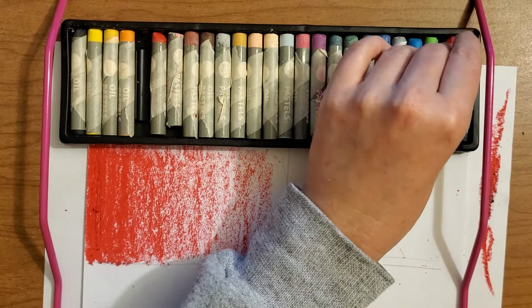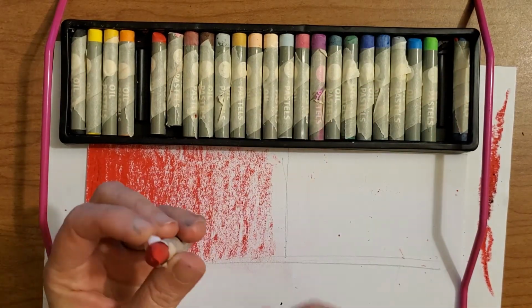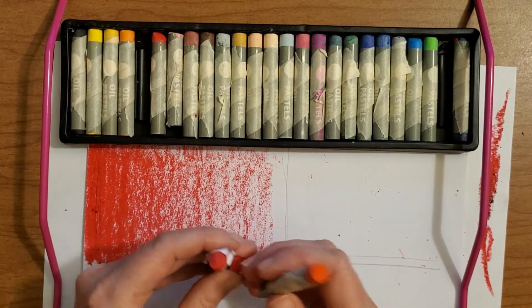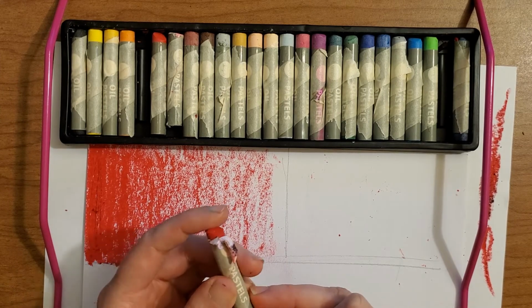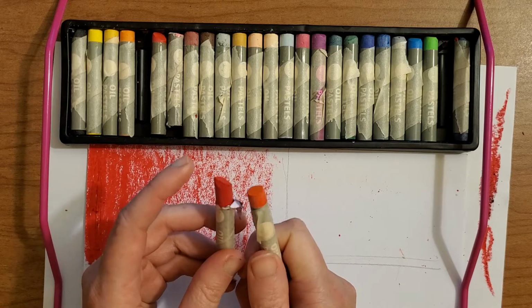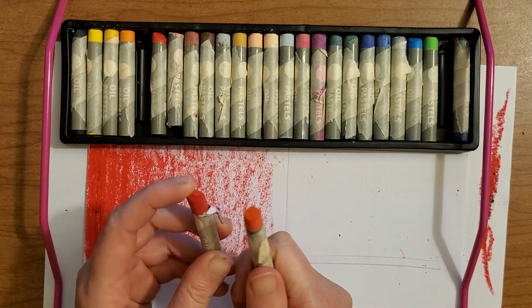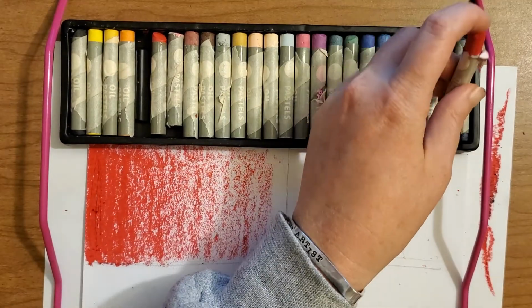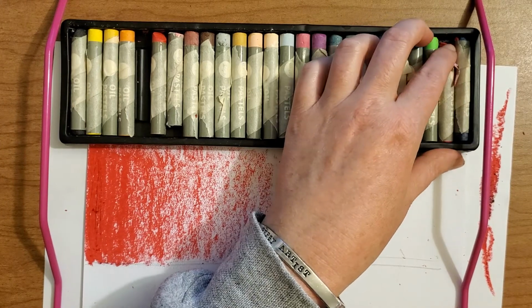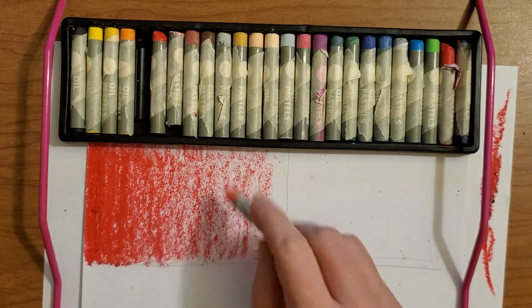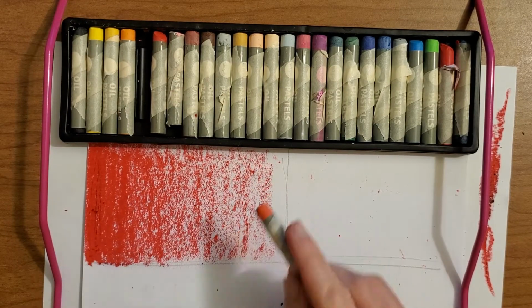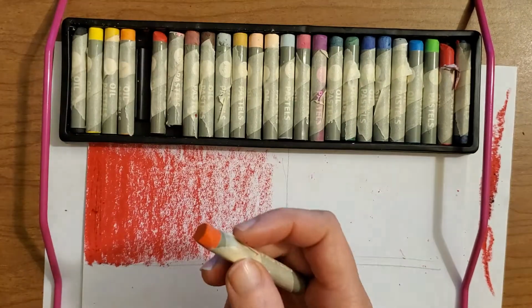So for mine, I already laid down my red oil pastel. Orange is next to red on the color wheel. Red goes into the creation of orange, so they have that in common. So I know if I blend them together that nothing bad is going to happen. I'm not going to get a neutral color or something that's icky and yucky. They're going to make new colors together on the page.